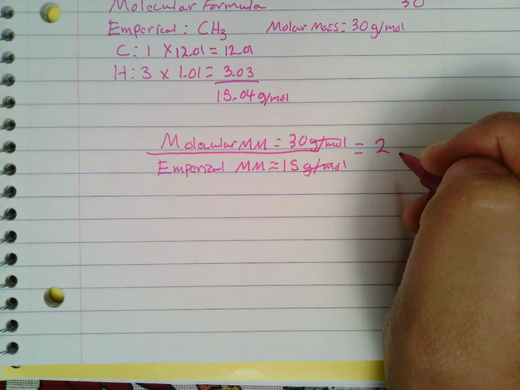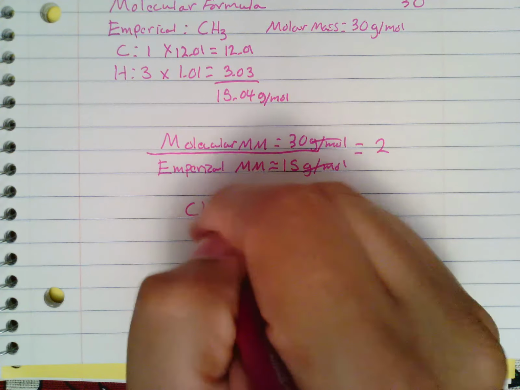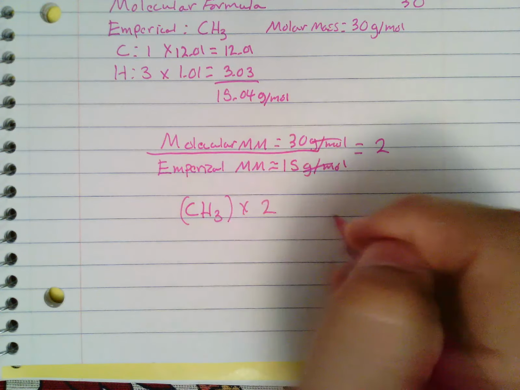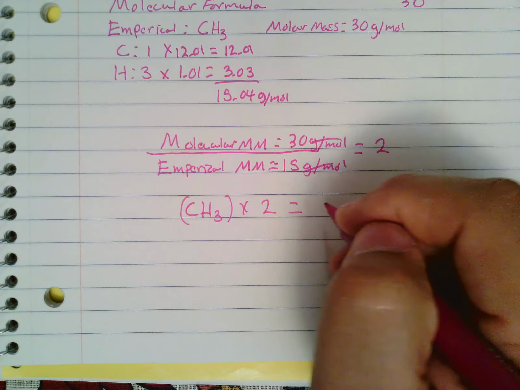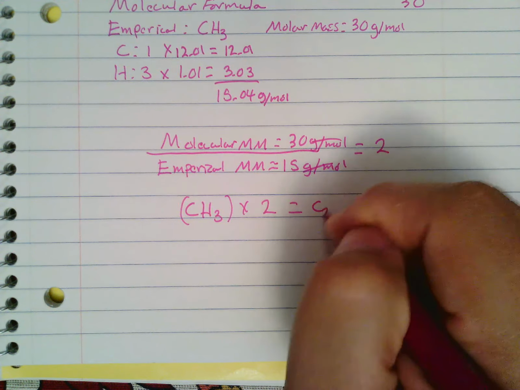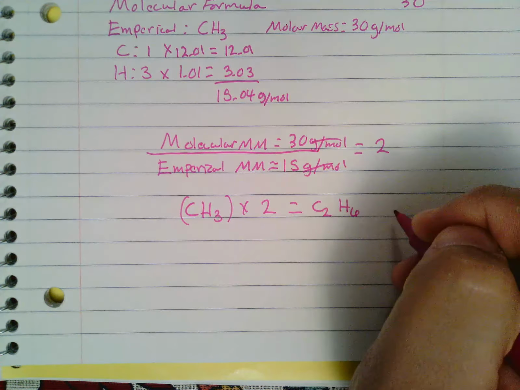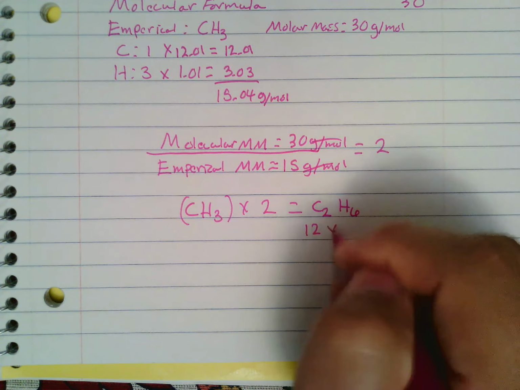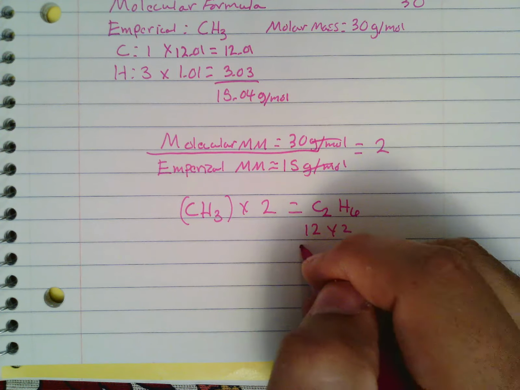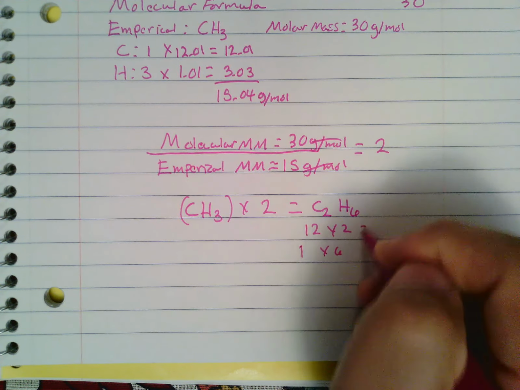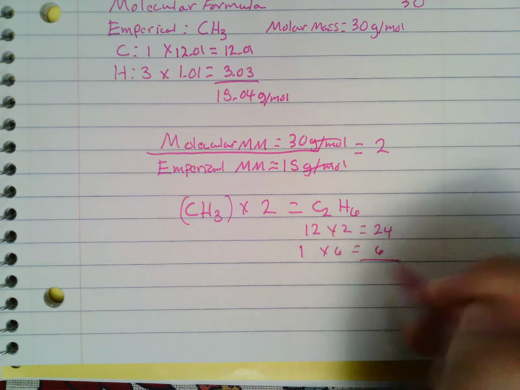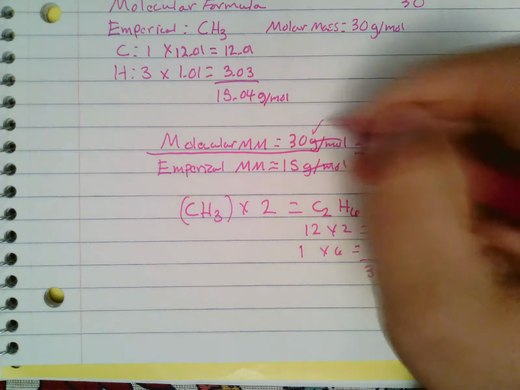So that factor is what we will multiply the empirical formula by. So the empirical formula, which was CH3, gets multiplied by 2, which is going to give me a molecular formula of C2H6. And you can actually double check that, because carbon is 12 times 2, H is 1 times 6, that equals 24, that equals 6, and what does that equal to total? 30, which is what we were given at the beginning.